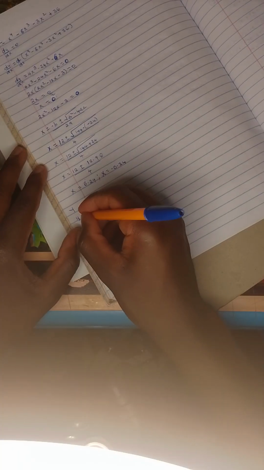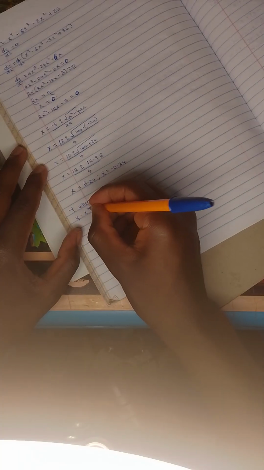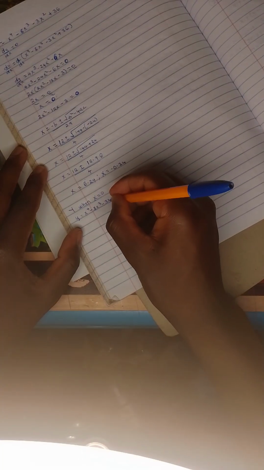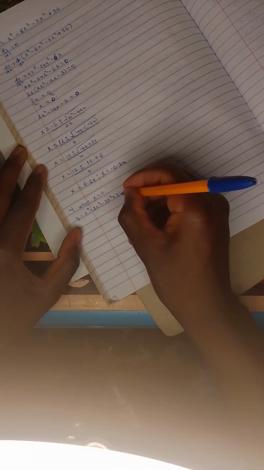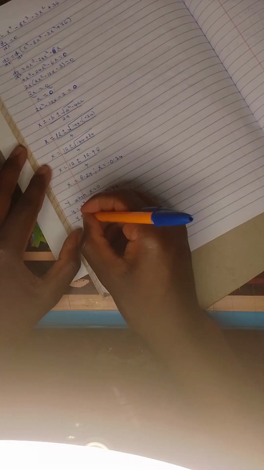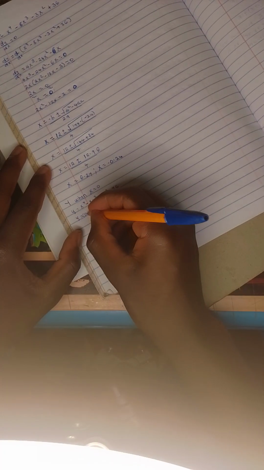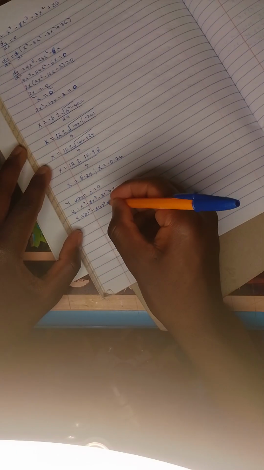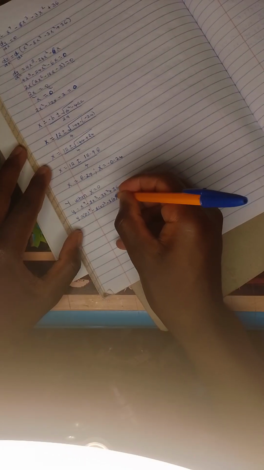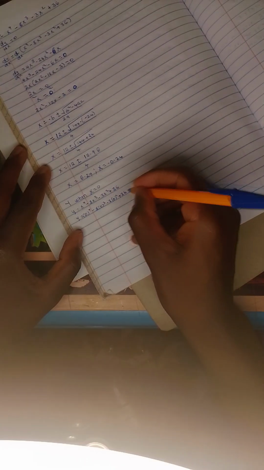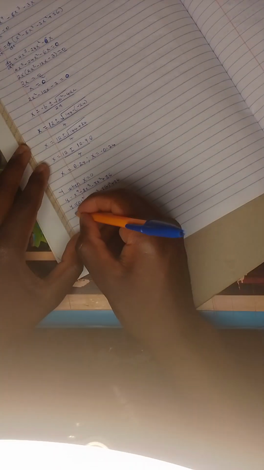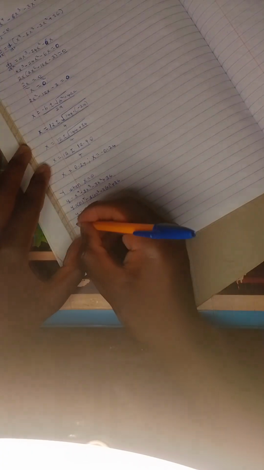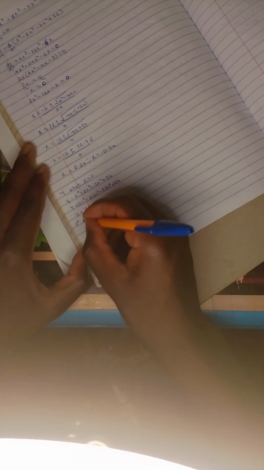We have y as x raised to 4 minus 8x cubed minus 3x squared plus 36. Substituting x with 0, we have 0 raised to 4, minus 8 into 0 cubed, minus 3 into 0 squared, plus 36. So the value of y here is 36.